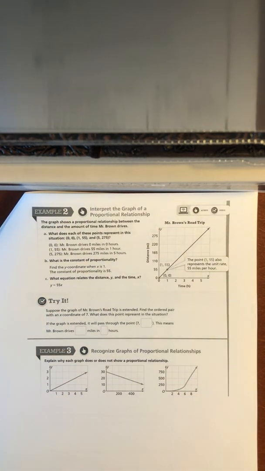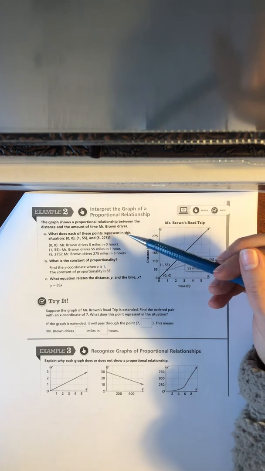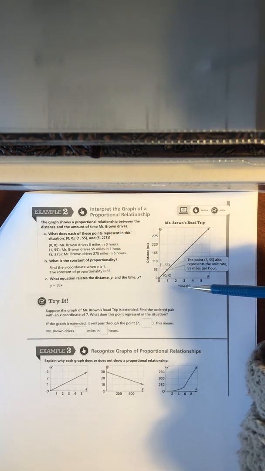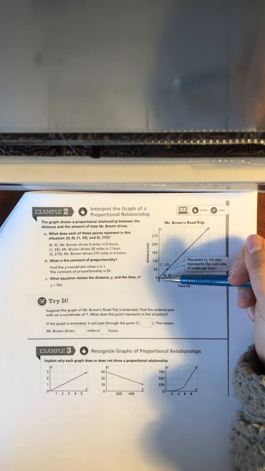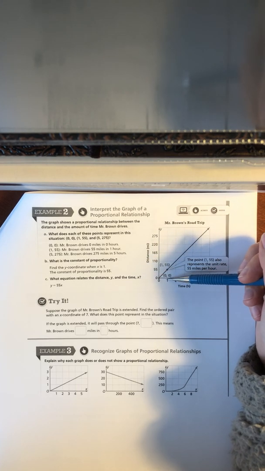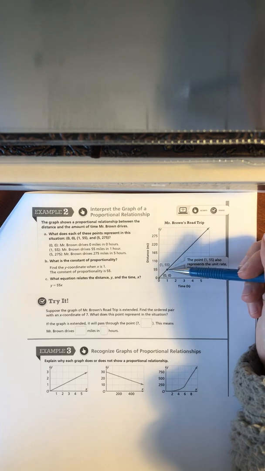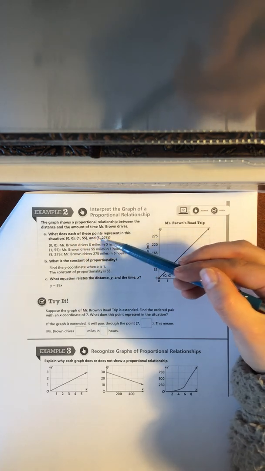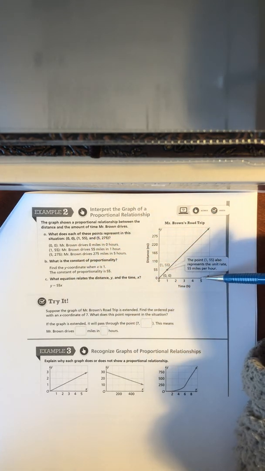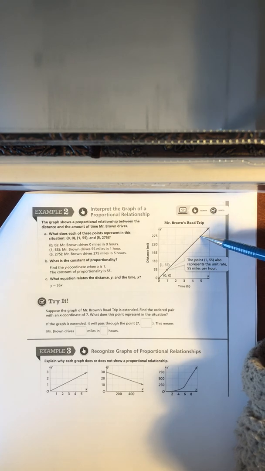Okay, example 2. Interpret the graph of a proportional relationship. The graph shows a proportional relationship between the distance and the amount of time Mr. Brown drives. Okay, so it's saying that what does each of these points represent in the situation? So at 0 hours, he hasn't driven any miles, right? At 1 hour, after 1 hour, he's driven 55 miles. If it asked us for 2 hours, he's driven 110. So 155, and then it asked for 5, 275. So after 5 hours, he's driven 275 miles.